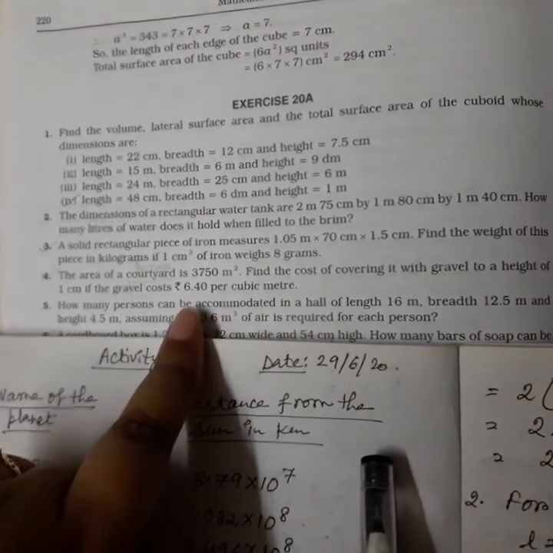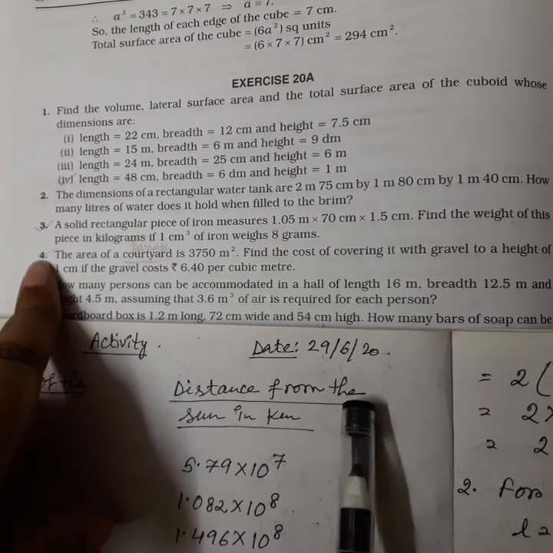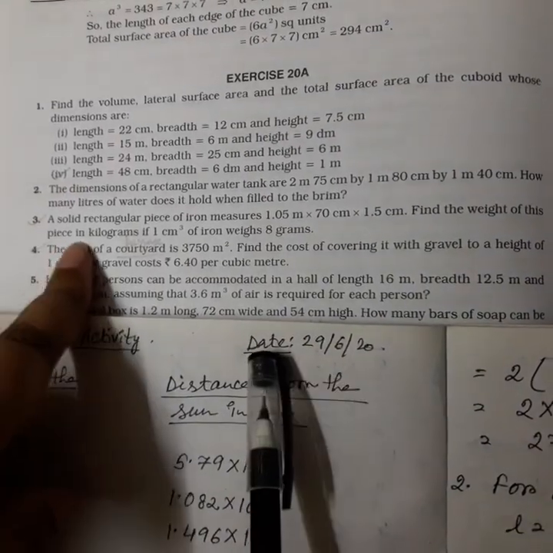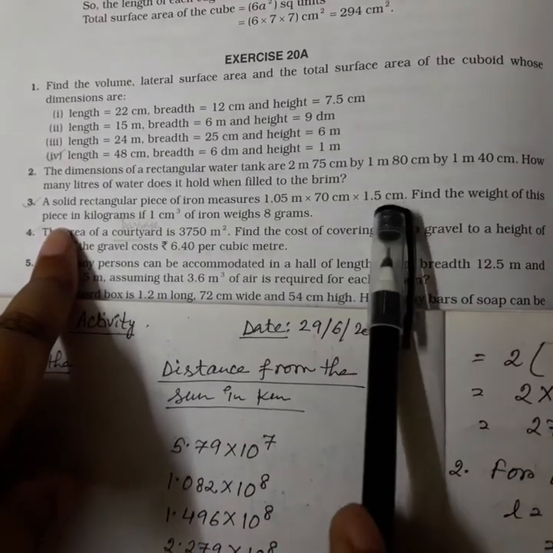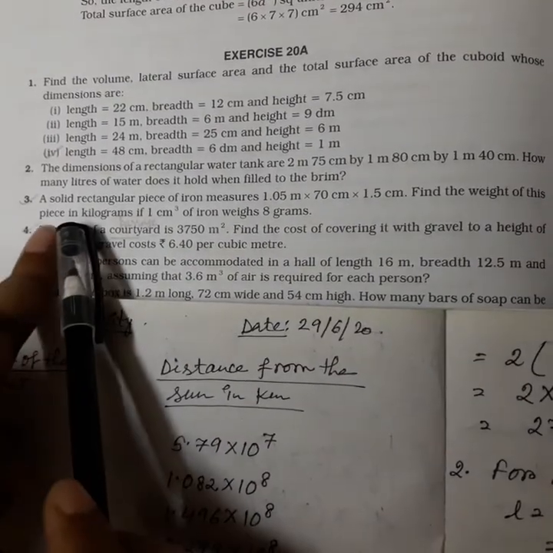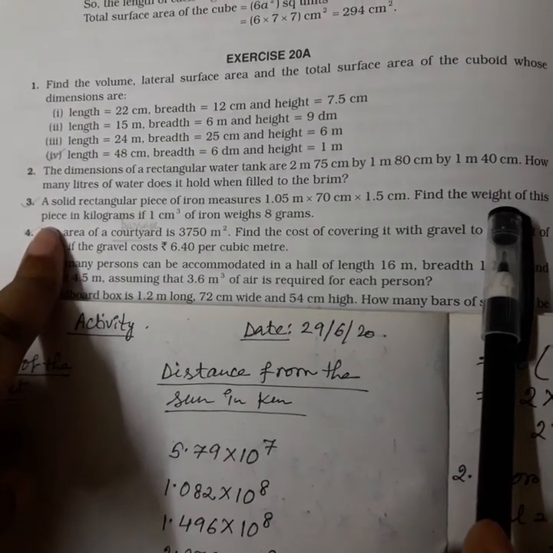Now question number 3 I am just explaining because there are many sums, so it will not be possible to solve all the sums. Question number 4 is very easy. Question number 3 is given for a rectangular piece of iron, length, breadth, height given. Find the weight of this piece. Weight means you have to find the volume. So length into breadth into height you will find.